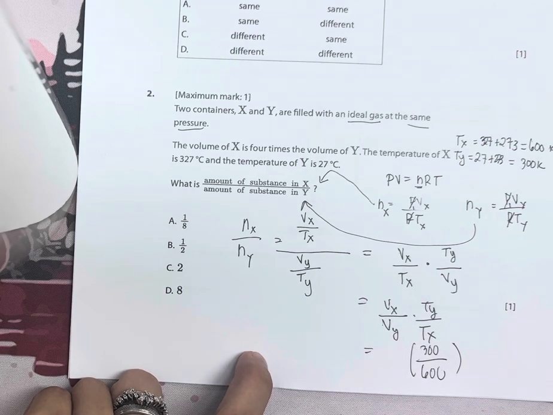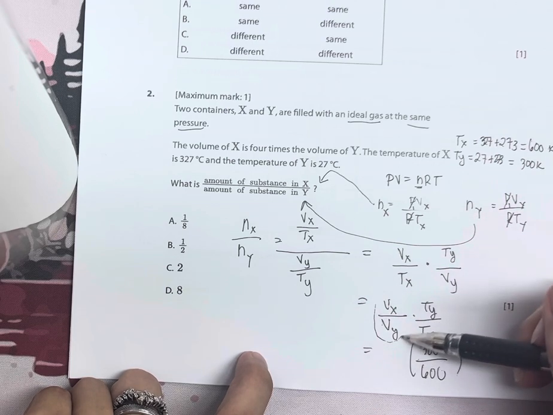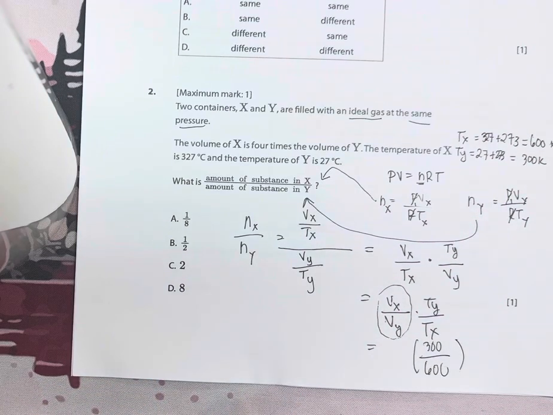Now the question is, what will I put for the values of Vx and Vy? There is information in the problem.